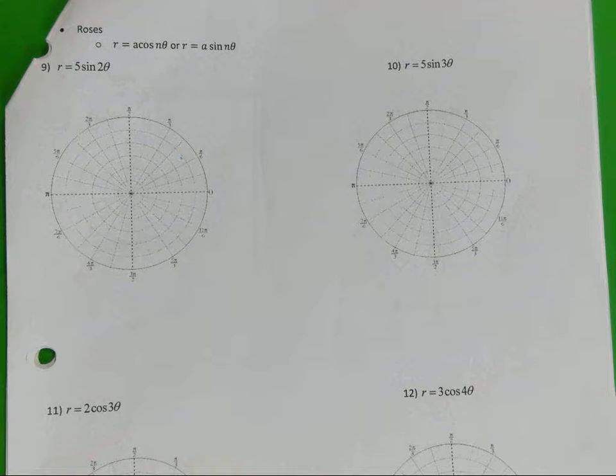Okay. Now, the number in front of your theta helps you determine the number of petals that's going to be on your flower, okay? If it's even, like this one and this one, you take that number and multiply by 2. That's how many petals is going to be on your flower. So 2 times 2 is what? 4. 4 times 2 is 8. That's how you determine the petals. If it's odd like this one and this one, then that's just the number of petals. You will have 3 and 3. Even, you multiply by 2. Odd, it is whatever it is there. Does that make sense? Is everybody good with that?